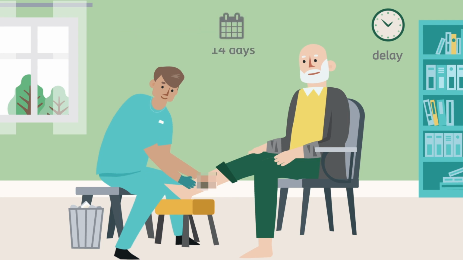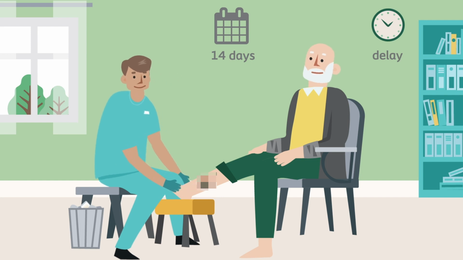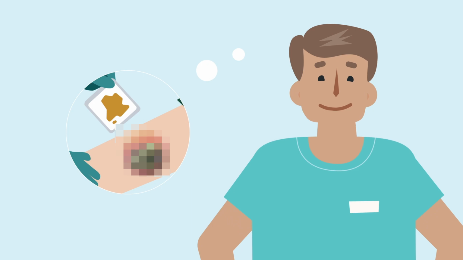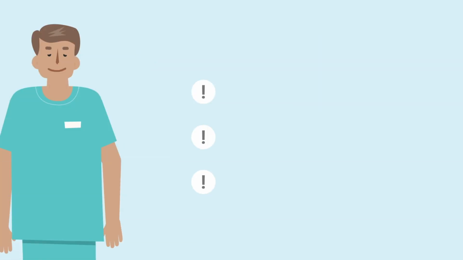There is no sign of wound healing progression within 14 days. Do you suspect some signs of infection or biofilm? Are there any other complications, or is the cause of the wound unknown? These were some of the signs to which you should pay special attention.